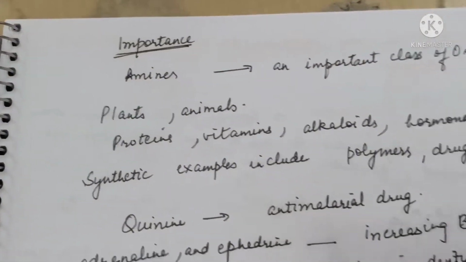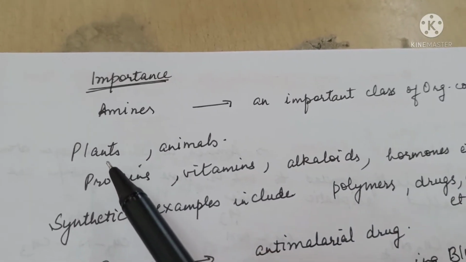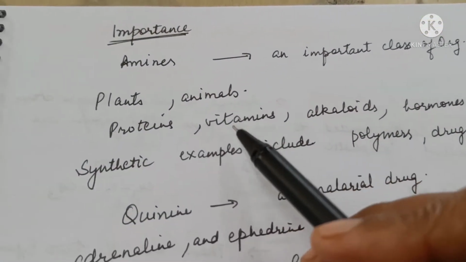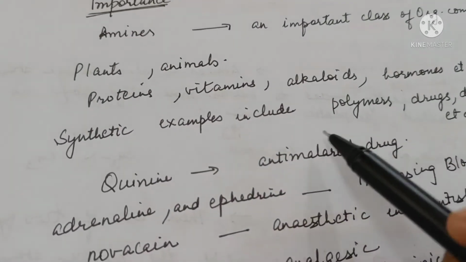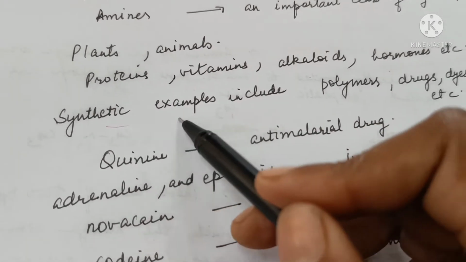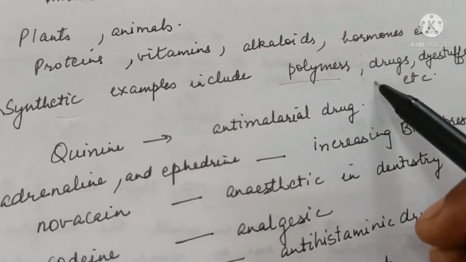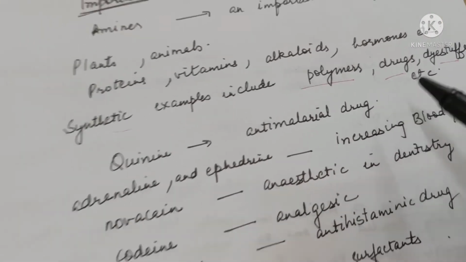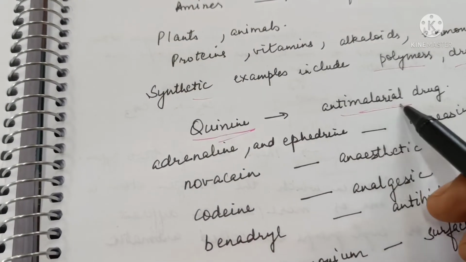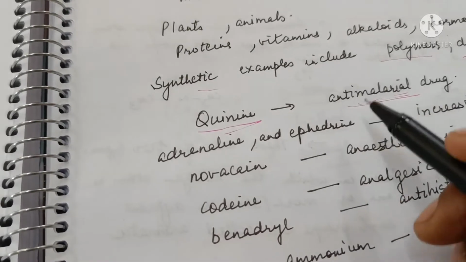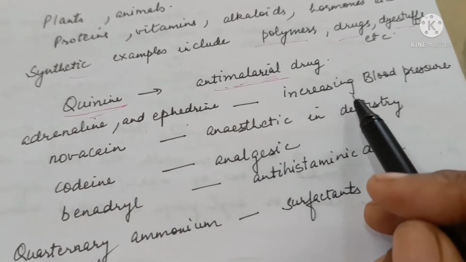Importance of amines. Amines are important class of organic compounds. Amines also form components in plants and animals as proteins, vitamins, alkaloids, hormones, etc. We also have some synthetic compounds containing amines. These are polymers, drugs, dyestuffs, etc. Quinine is a very important drug which is used for the treatment of malaria. It's an anti-malarial drug. Then adrenaline and ephedrine, these increase blood pressure.